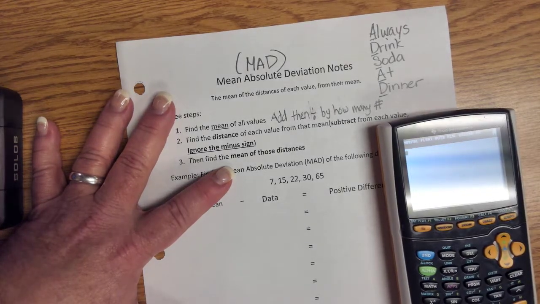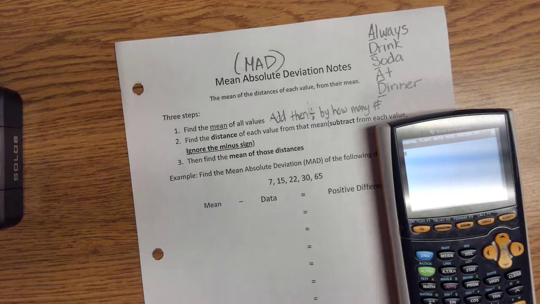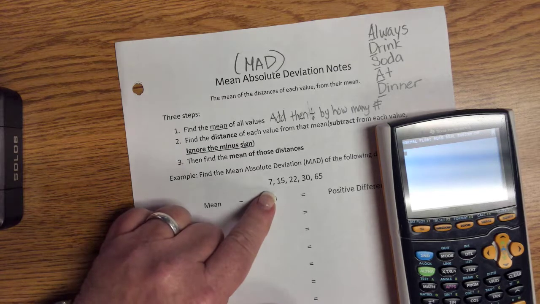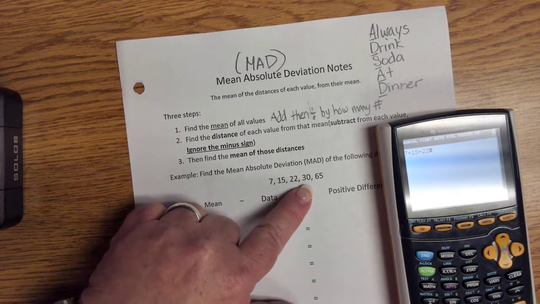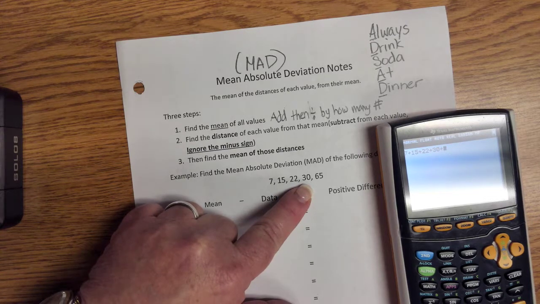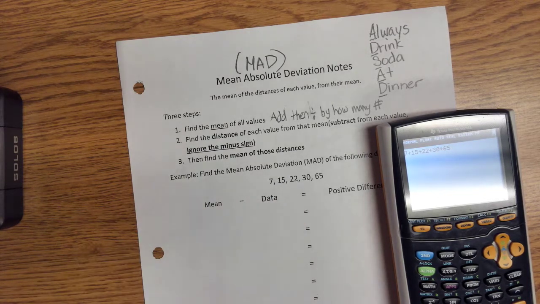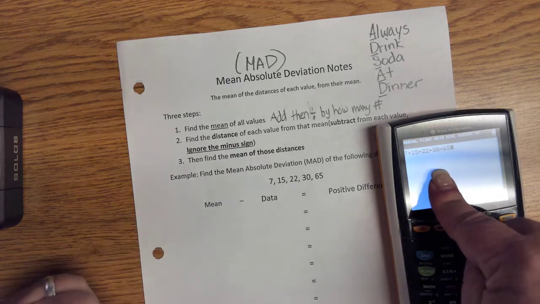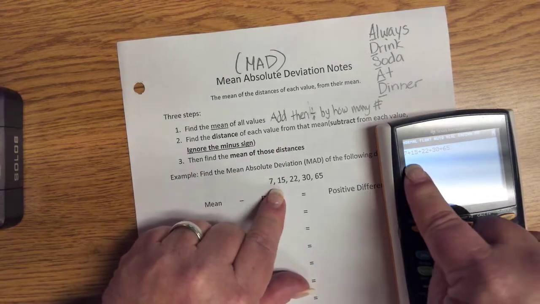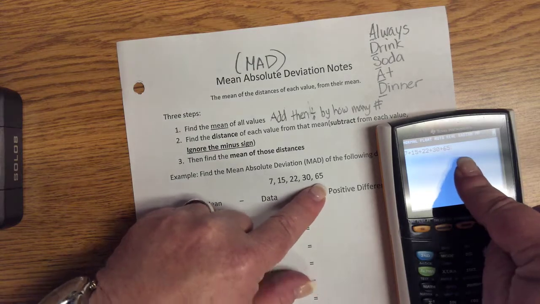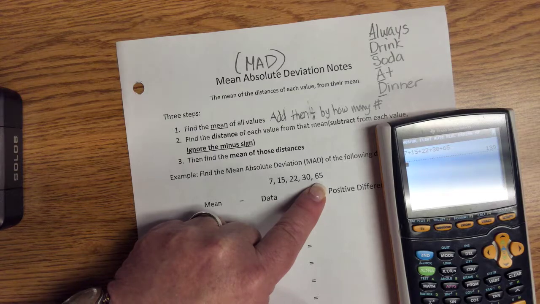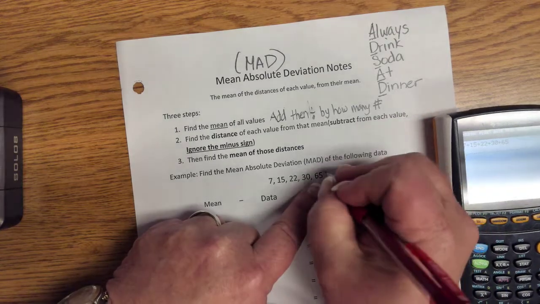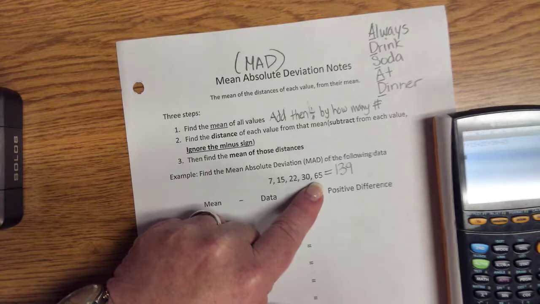Make sure your calculator was cleared, because otherwise it might be on scientific. And we're just going to hit 7 plus 15 plus 22 plus 30 plus 65. I would always check. The reason this calculator has a window on it is so you can make sure that your numbers are the numbers you're supposed to have. All you do is hit enter. So that equals 139.